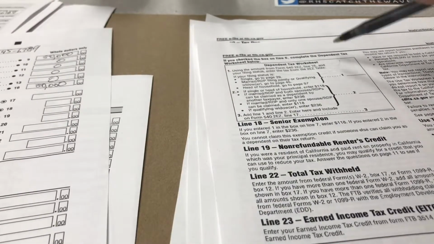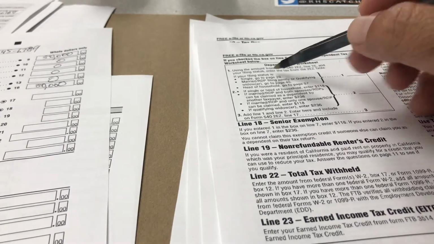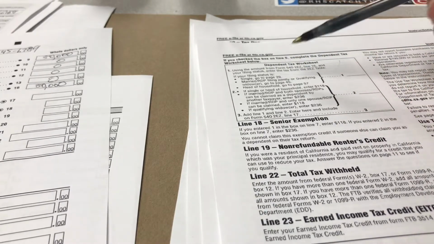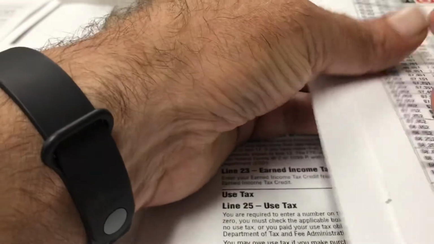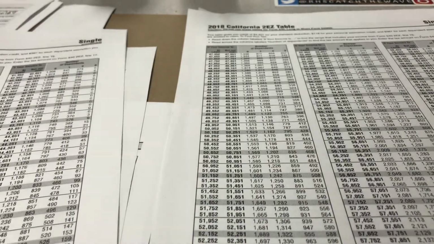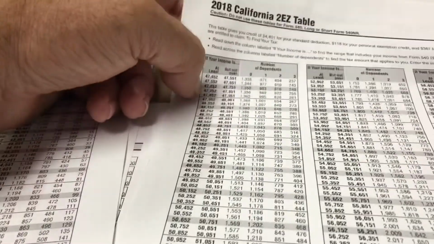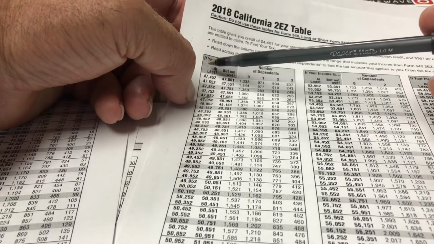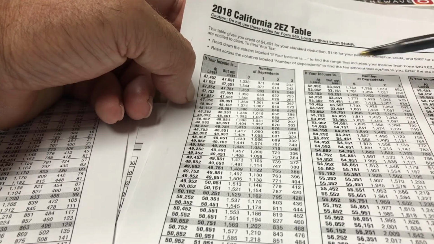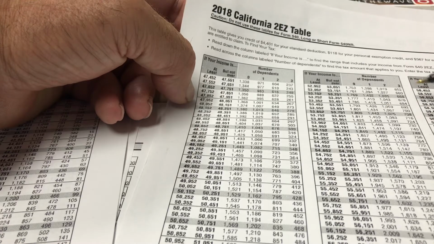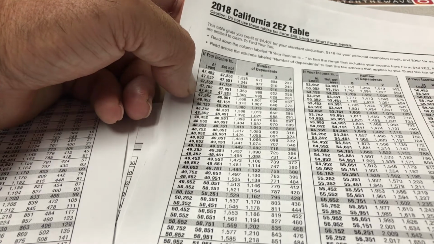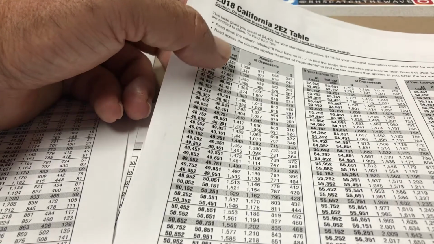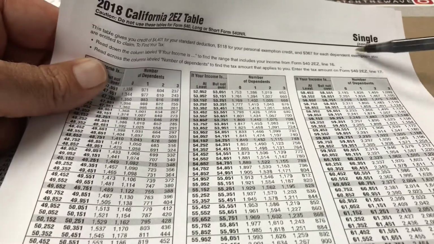It says, your filing status, enter the tax from the 2EZ table. So if your filing status is single, go to page 39. So using that amount, 50,000, just like we did for the federal tax return, we are going to look up the tax that we have. Now, the state tax table is a little bit different than the federal. You see, if your income is at least but not over, and then it asks about the number of dependents. So it doesn't really talk about single versus married or head of household. The tables are separated by the state. So you need to find the single tables if you're filing single.